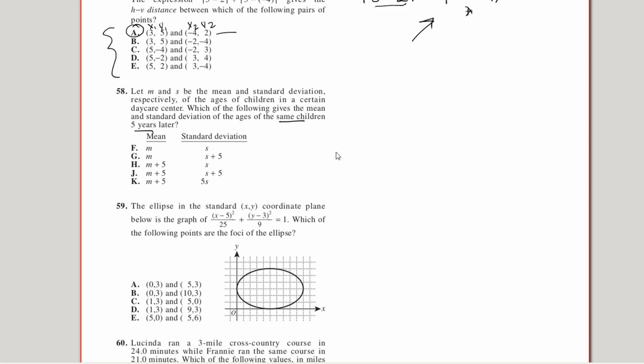We're having to look at how these values, mean and standard deviation, are going to change in 5 years. Let's just say, for example, the mean that we begin with, the mean of the children, is 10. Well, 5 years later, each one of those children are going to be 5 years older, so that's going to make the new mean 5 years more, 15. So what did we do? We added 5 to the mean. That means we're going to change our mean. We're going to increase it by 5.